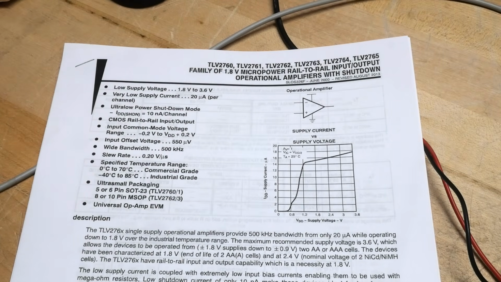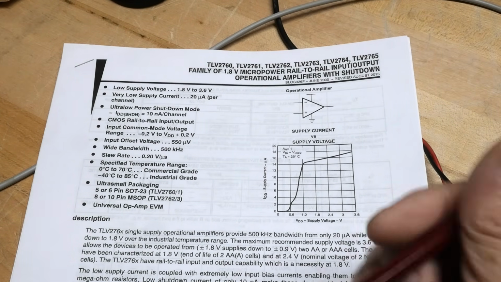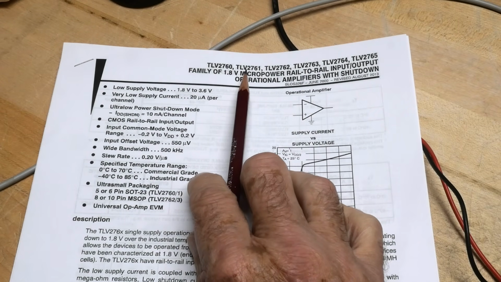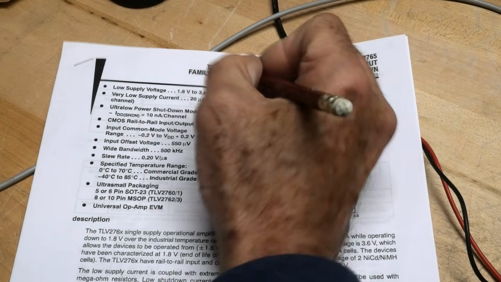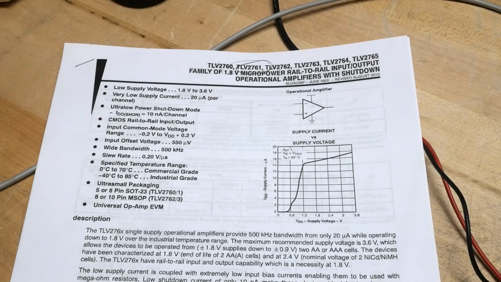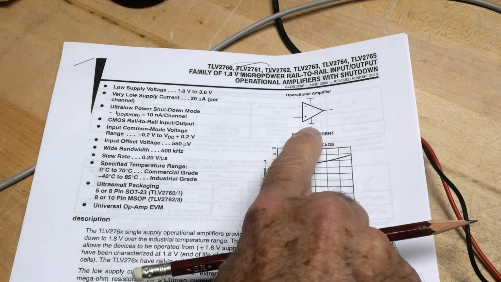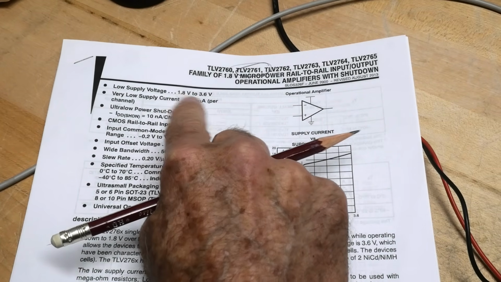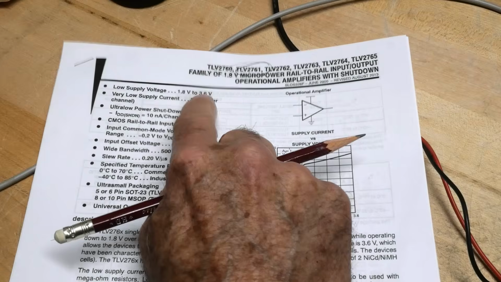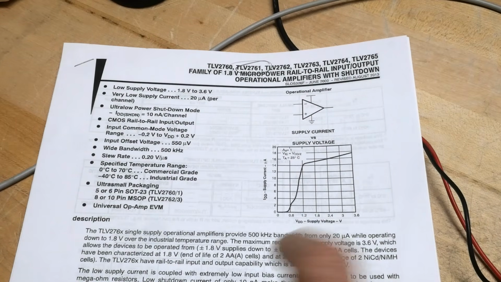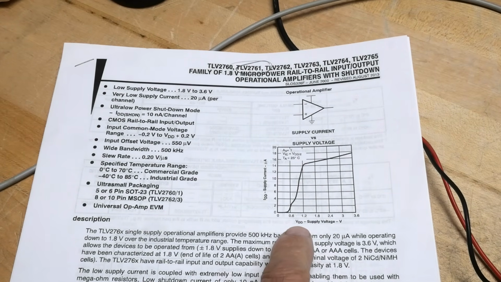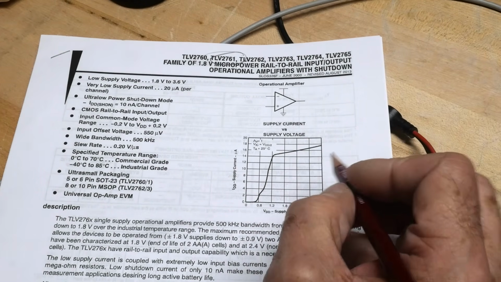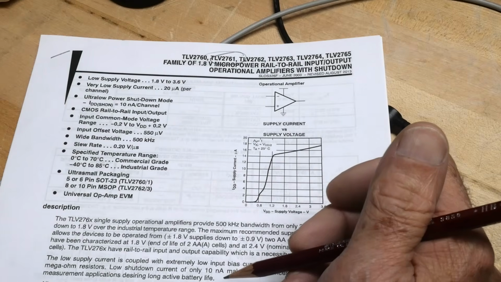All right, it's Chip of the Day. People love Chip of the Day. We're looking at a Texas Instruments TLV2761. Yes, indeed, we have a 2761. It's an OpAmp. And the claim to fame of this OpAmp is that it's very low voltage, from 1.8 volts to 3.6 volts. And if you look at the graph here, it actually can go down to 1.2 volts.